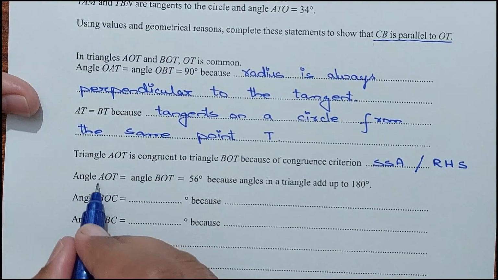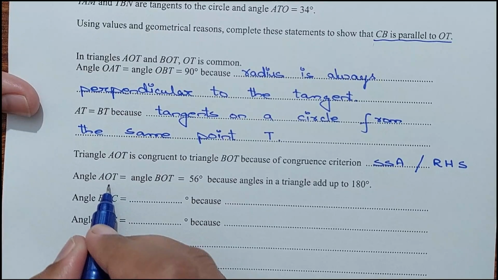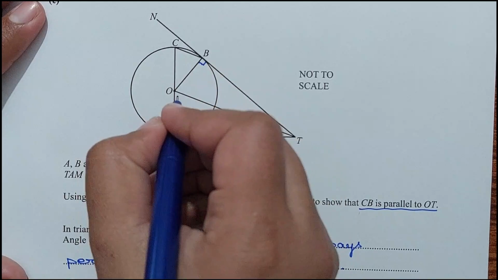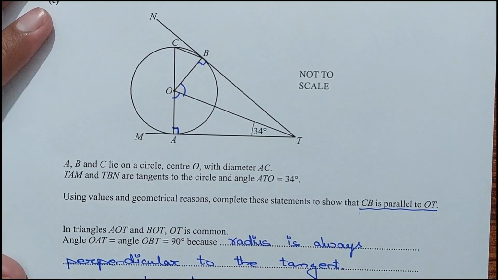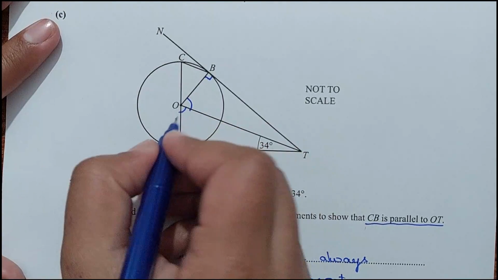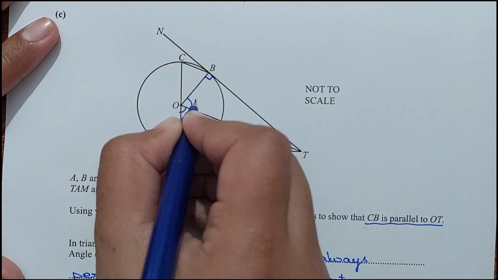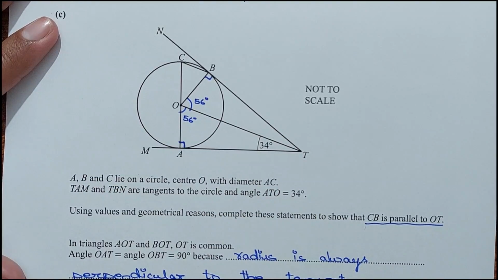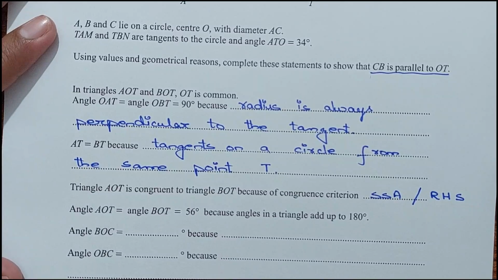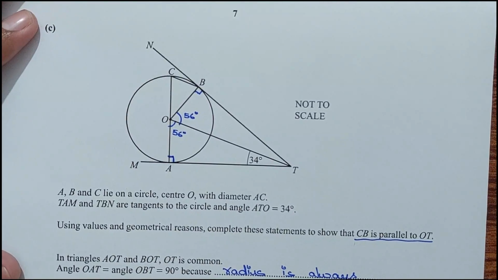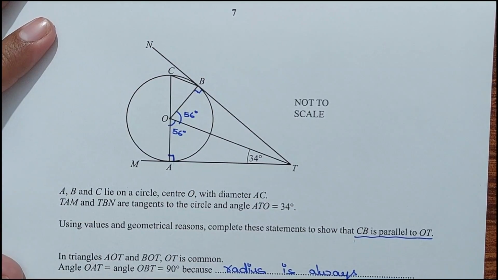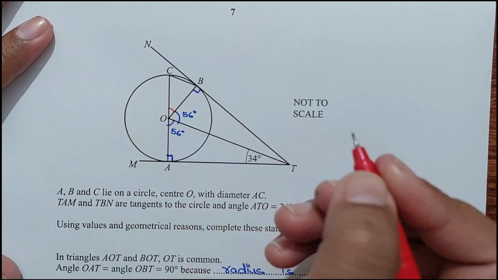Okay, now angle AOT and angle BOT, right? This is 56 degrees because angles in a triangle add up to 180. This angle is 56 degrees. This is 56 degrees. All right. Okay. Now angle BOC. We have to find what is BOC. B, O, and C. This angle. We have to work on this angle.